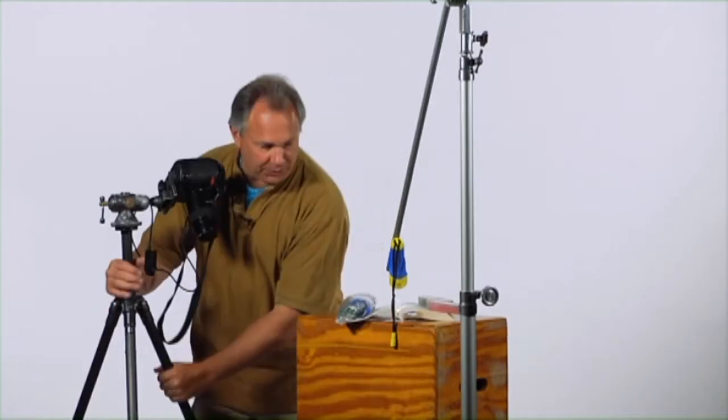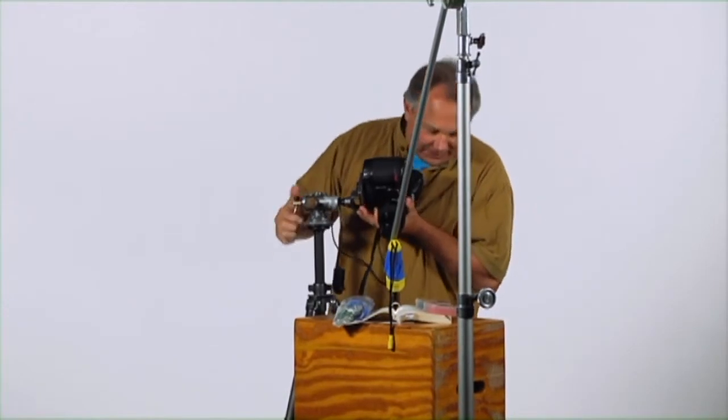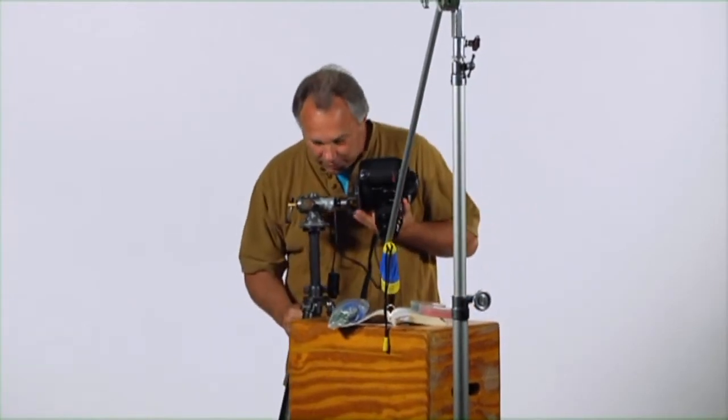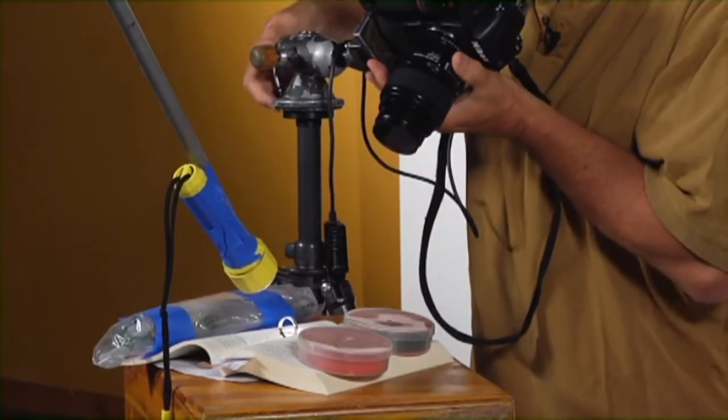So, let's bring in our macro lens and our camera, which I've got on a tripod. It's going to be necessary to be on a tripod because the shutter speed itself is fairly long, and I want to have that so I can come in right close to it, making sure I'm not touching that.